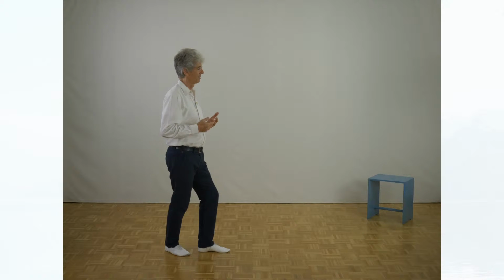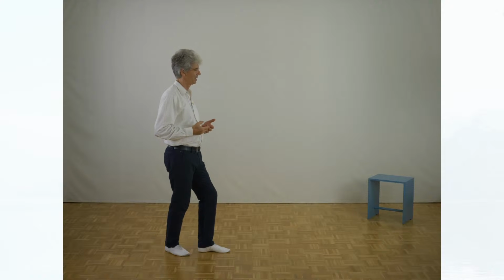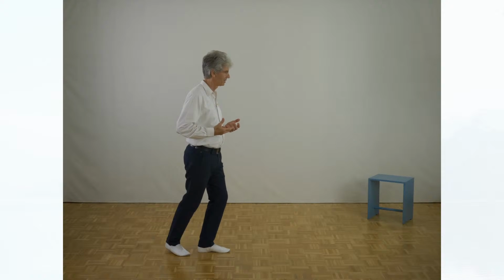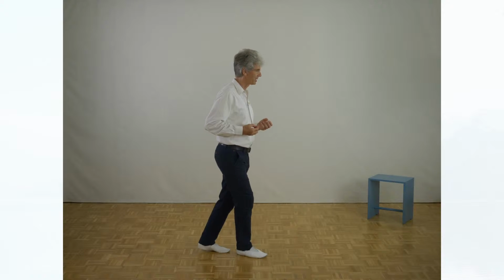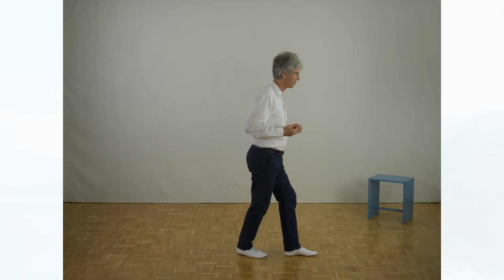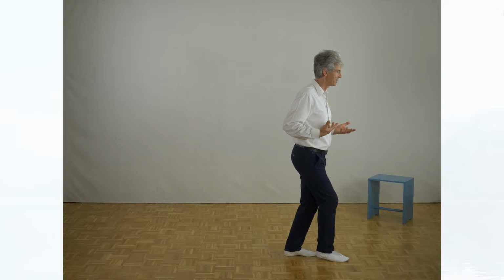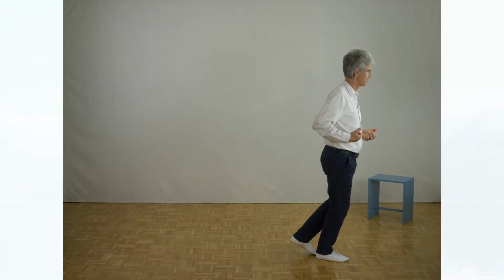You stand there, you feel the rubber band, you feel how it's fixed in your back, and you also have an impression of how it's fixed somewhere else behind. And then you start walking, and you really try to stretch the rubber band, and you go forward, and you feel that the pulling becomes stronger.